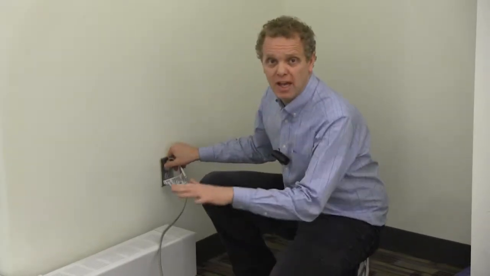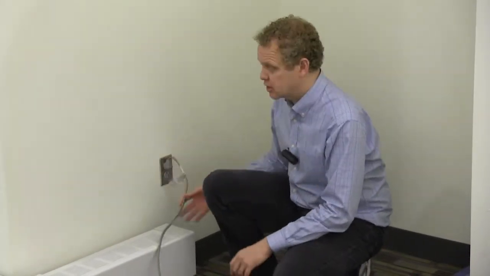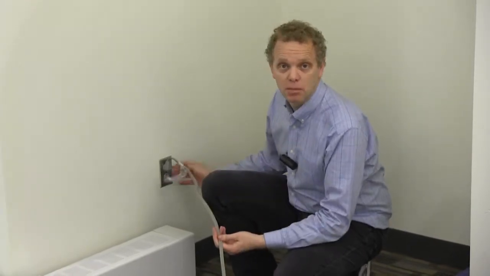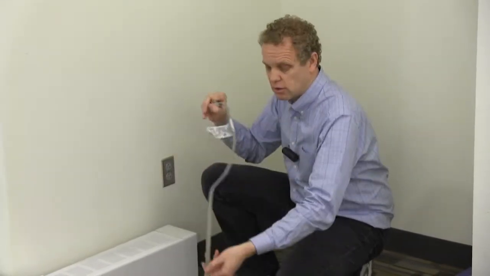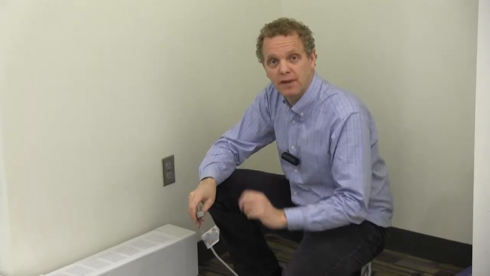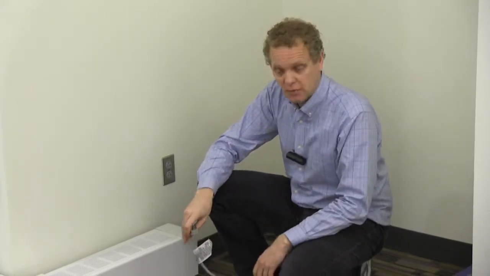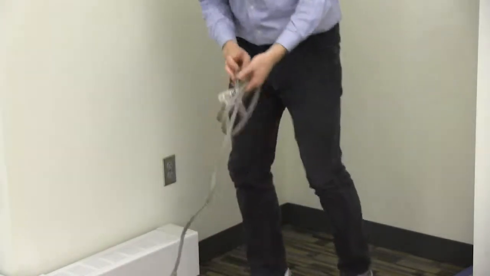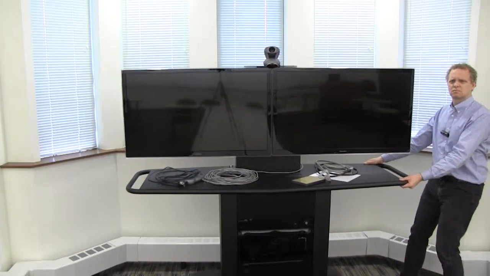Also, don't forget, before we actually roll this system away, we want to make sure that the power cable is unplugged from the wall and also neatly coiled up and placed on the countertop of the video conferencing system. Now, to keep things as simple as possible, what we want to try to do is roll the conferencing system over in a corner that's probably like 5 or 6 feet away from where it normally resides. So what we'll do is get over here and roll this cart over and put it in the position we want it to be in.